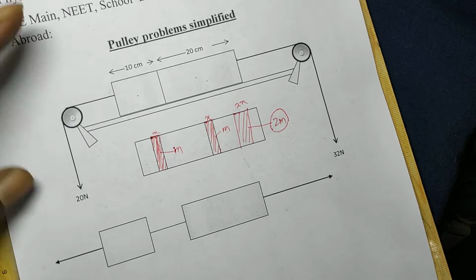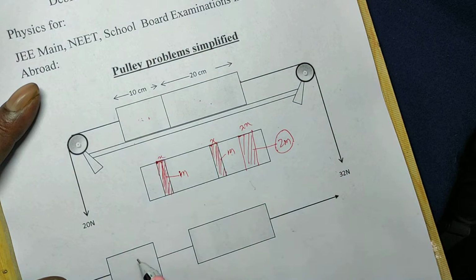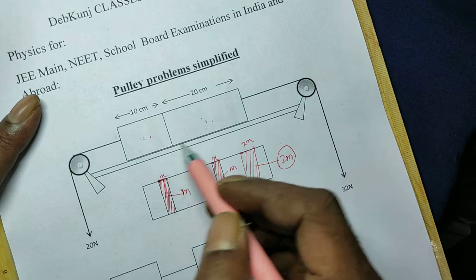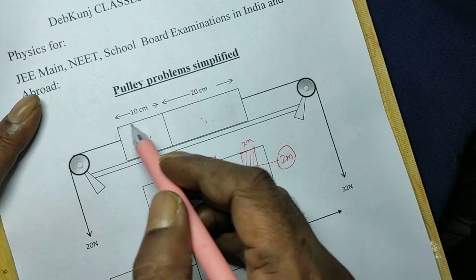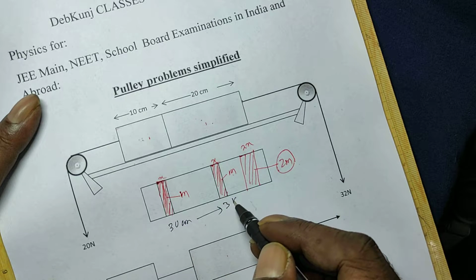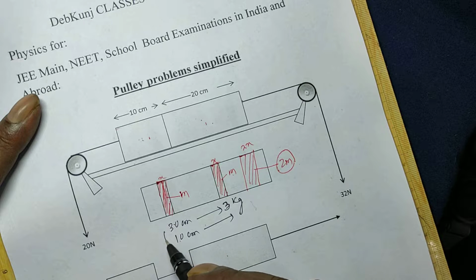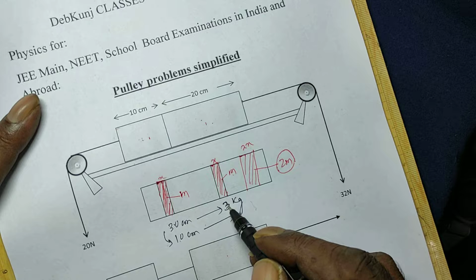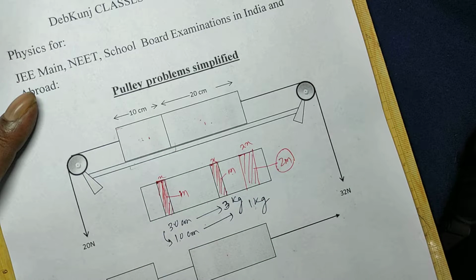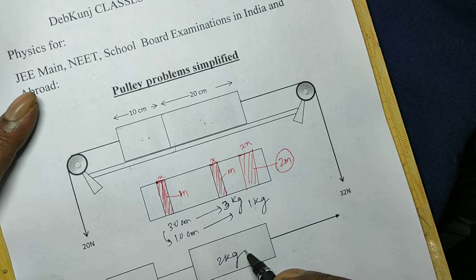To make the problem simpler, I have split these two parts, 10 centimeter part here and 20 centimeter part here. The total mass of the rod is 3 kg. So in 30 centimeter length, 3 kg mass is distributed. So in 10 centimeter, the mass will be, how do I come from here to here? By dividing this by 3. I divide by 3, I get 1 kg. So the mass of this 10 centimeter part will be 1 kg. Similarly, the 20 centimeter part will contain 2 kg.